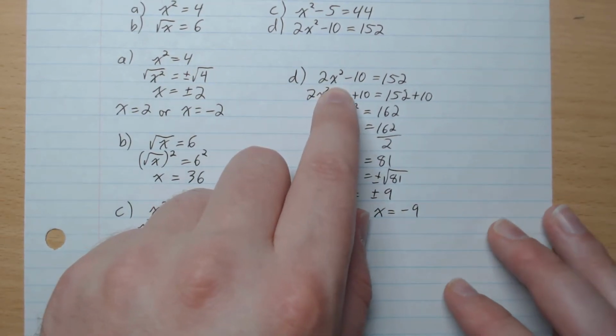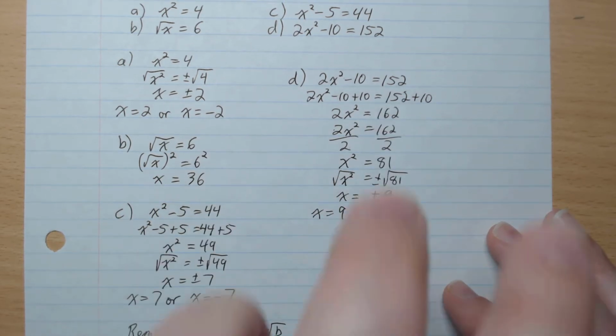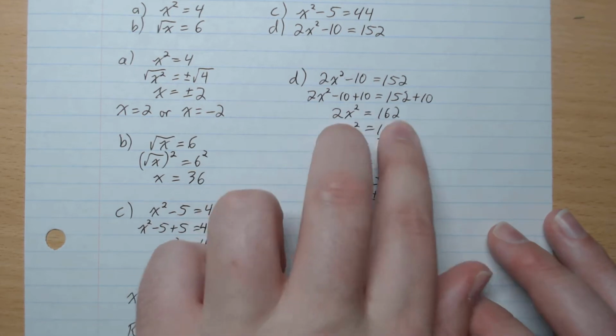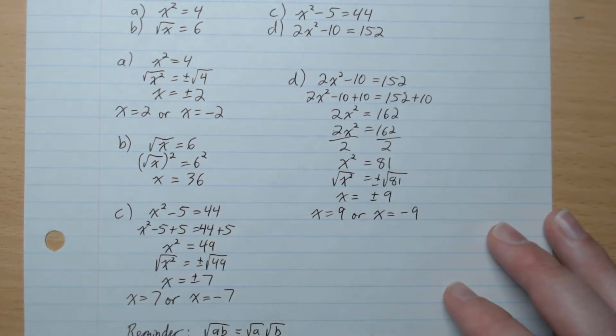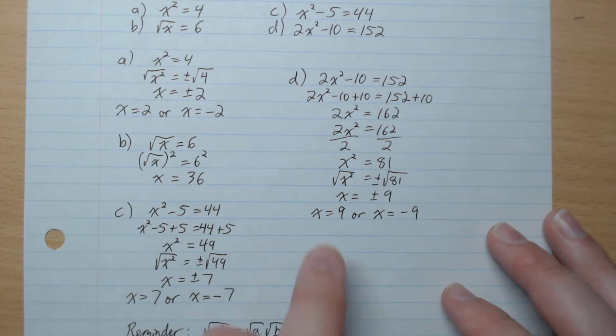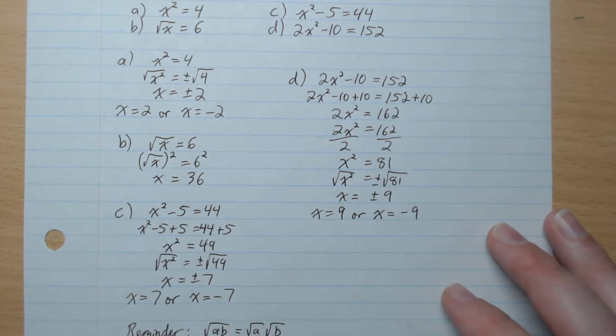D, 2x squared minus 10 equals 152. Plus 10 to both sides, 2x squared equals 162. Divide by 2 on both sides, x squared equals 81. Square root both sides, x equals plus or minus 9. So x equals 9 or x equals negative 9.